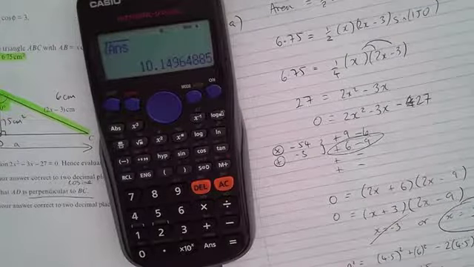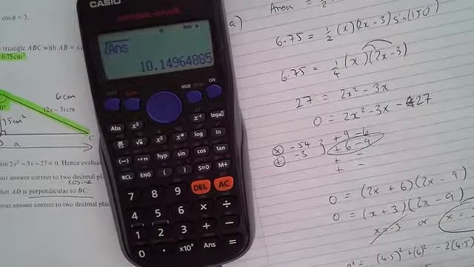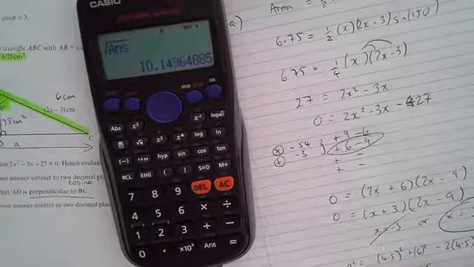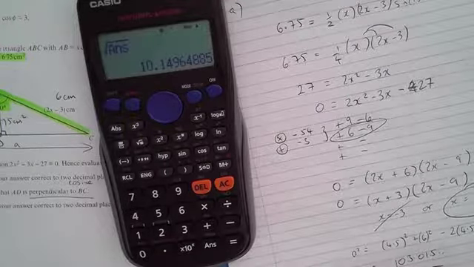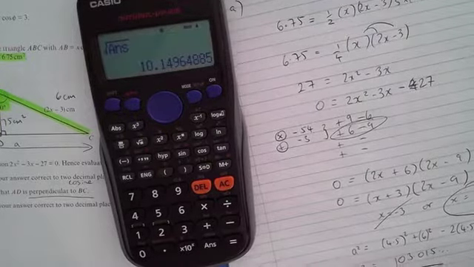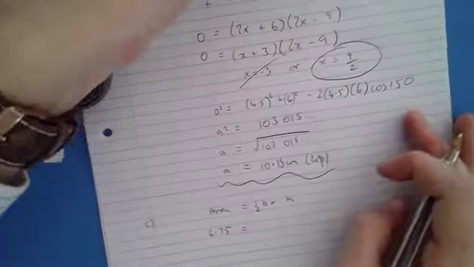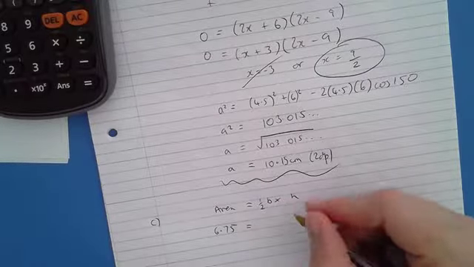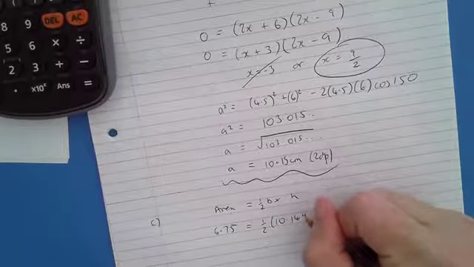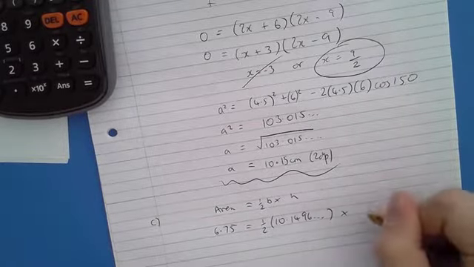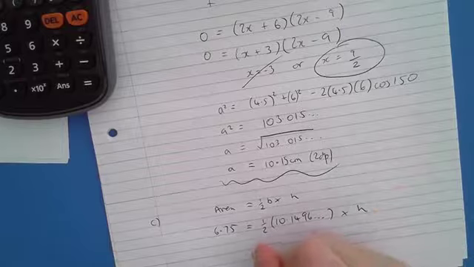So part C, I just say area equals base times height divided by 2. Should we say a half base times height? Maybe slightly easier in A-level format. We know the area. What's the area? 6.75. We can't see anything I'm writing here. 6.75, and then it's half of 10.1496 blah blah blah times by height.